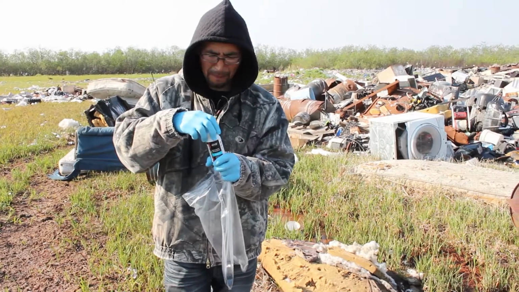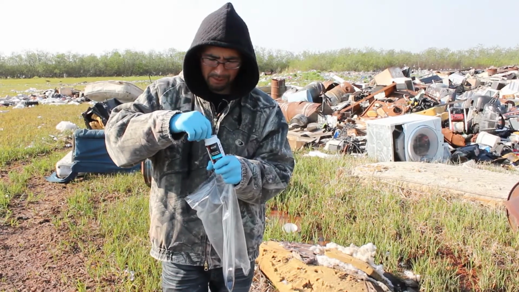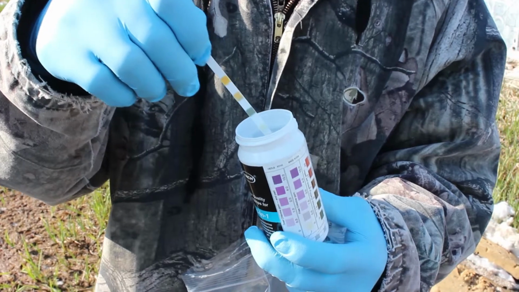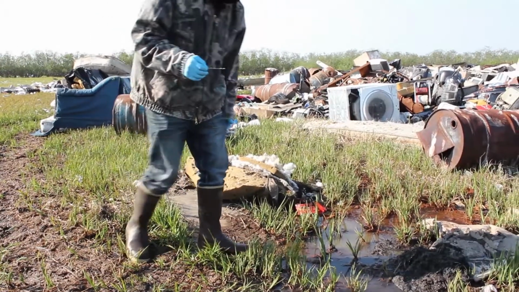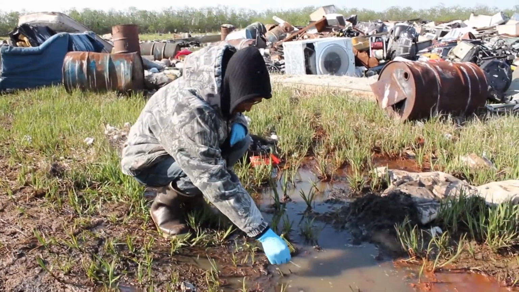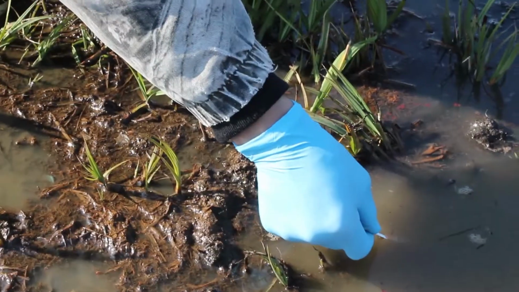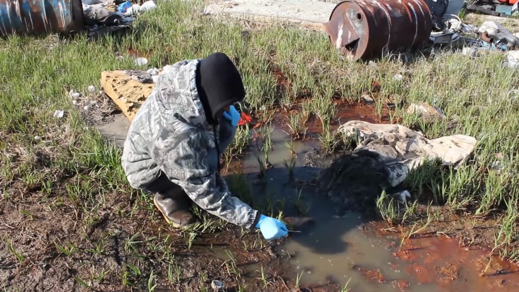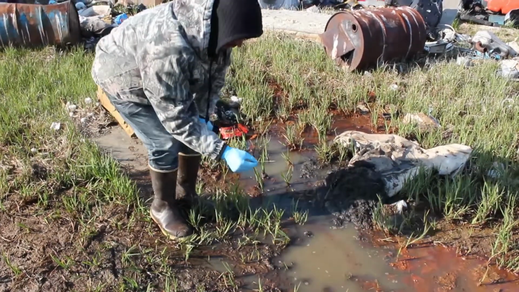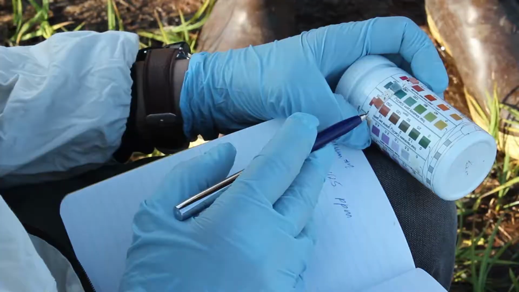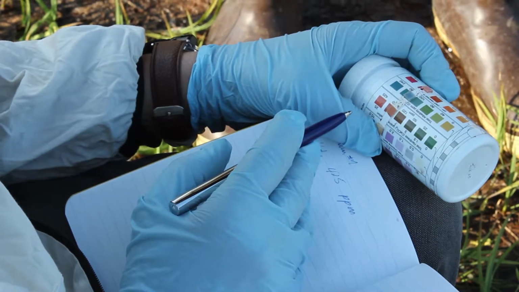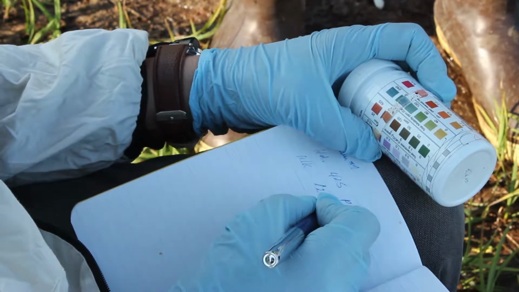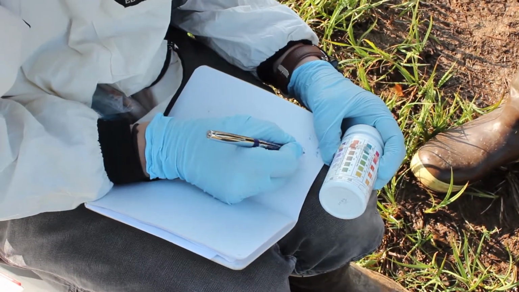Be sure to remember to use gloves and avoid contaminating your samples. Change your gloves at each sampling site. To determine the pH of a sampling site, place the pH strip into the water and hold it there for 2 or 3 minutes or whatever time is written in the instructions on the bottle. Remove the strip and compare it to the colors marked on the bottle. Choose the closest match to determine the pH and write it down in your data sheet.